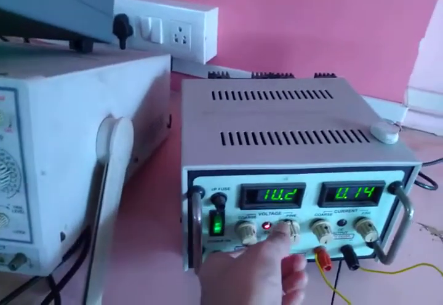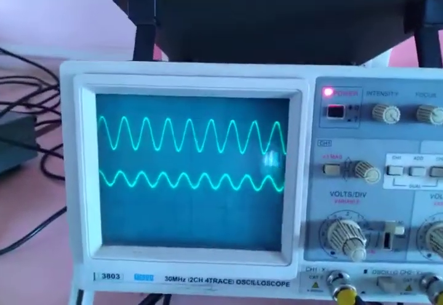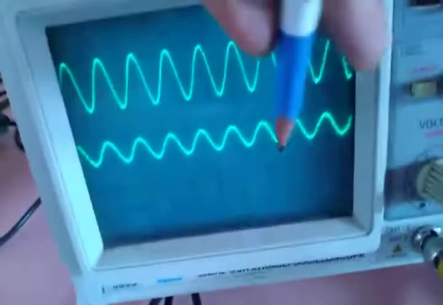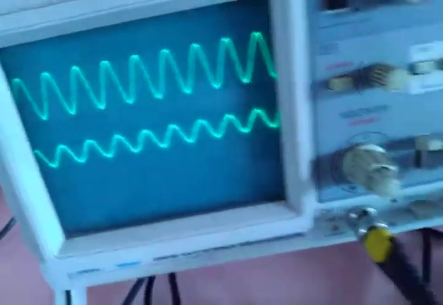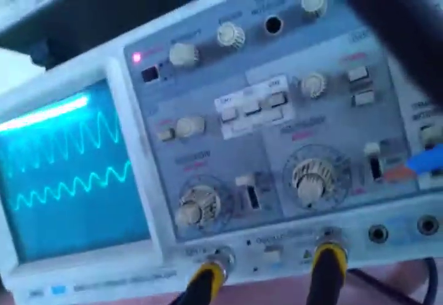So it is 10.2 for 10 volt. The output remains here in one division, and one division is of 10 millivolt. So that's it. Thank you for watching this video.